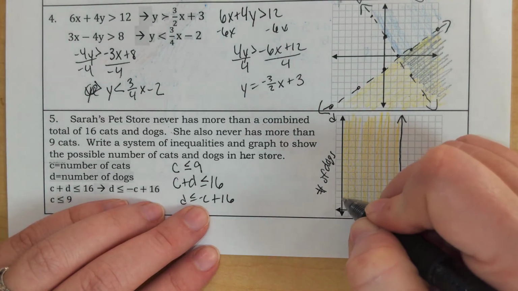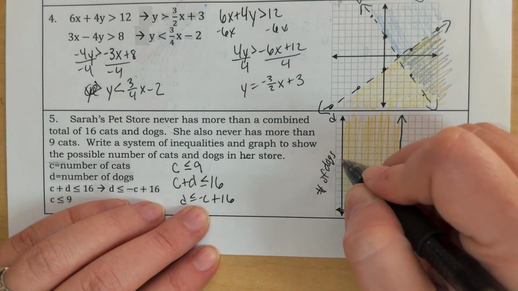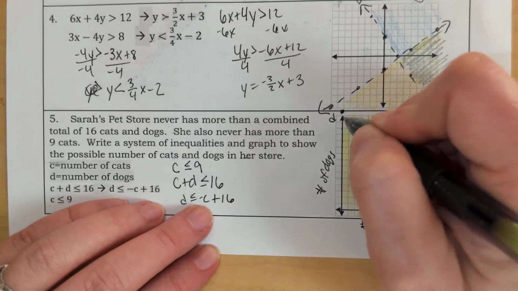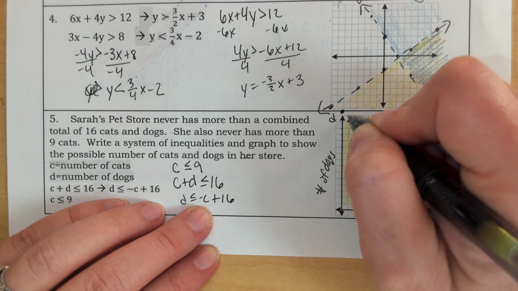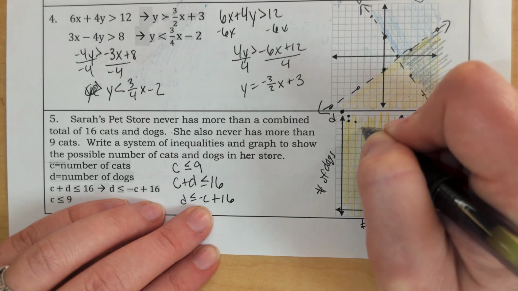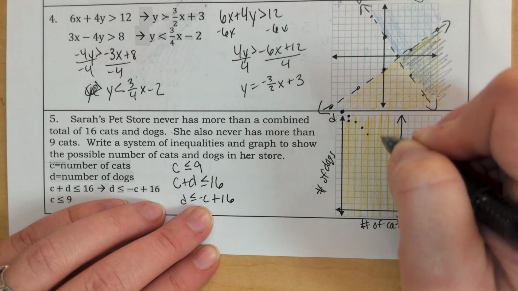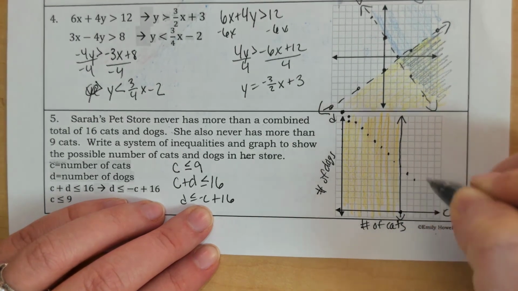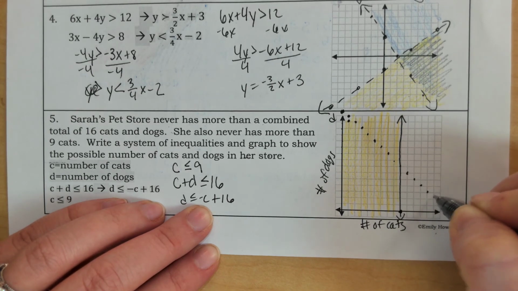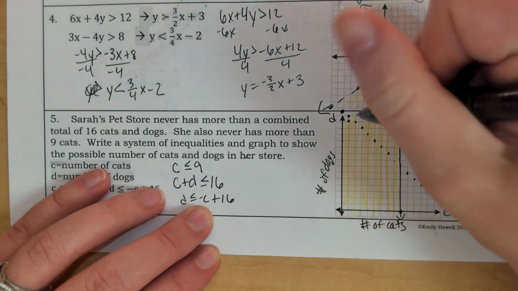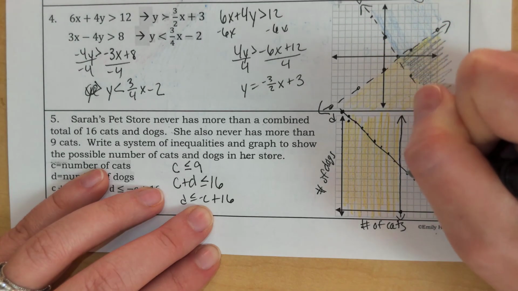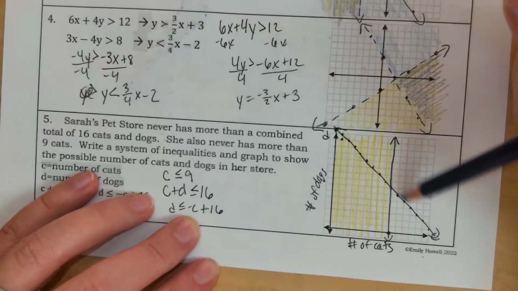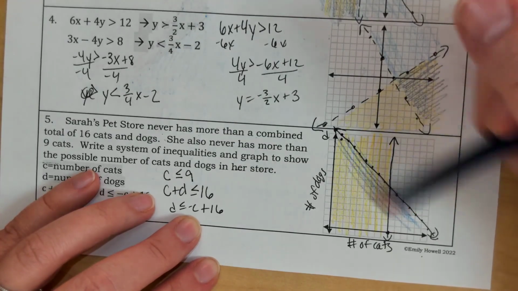Okay, then from here we're going to graph this at 16. 2, 3, 4, 5, 6, 7, 8, 9, 10, 13, 14, 15. I'm going to go up one above that, and at a slope of negative 1. It is also an equal to, so I'm going to use a solid line, and it is numbers less than that as well, so I'm going to be shading in everything below this.